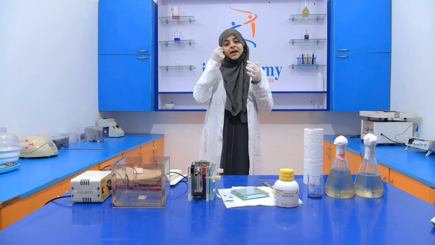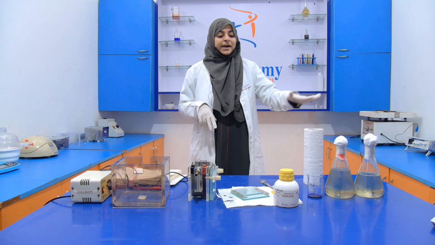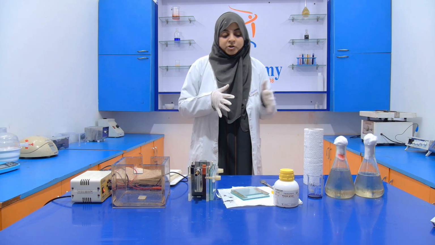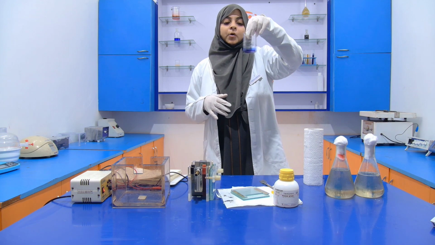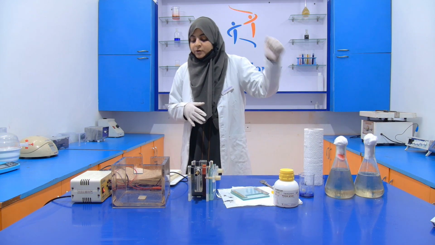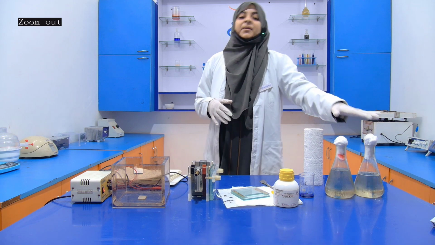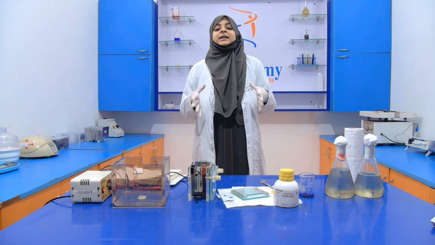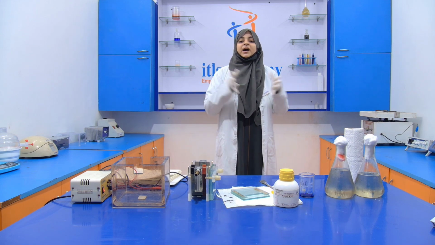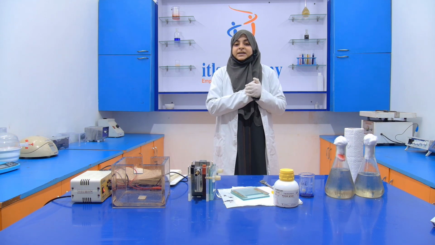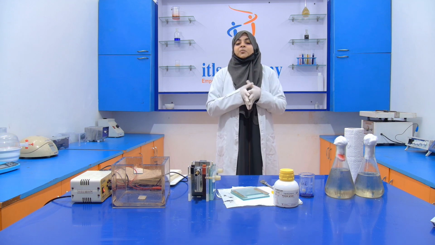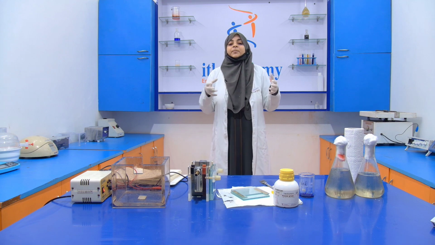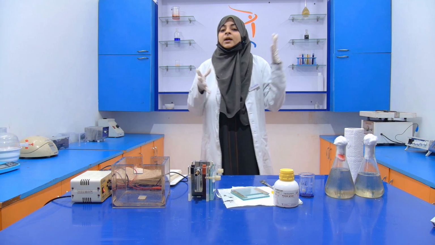Now after that, we need two types of buffer. One is your running buffer. This running buffer goes inside the tank, and another is your sample buffer or loading buffer. First of all, I am going to tell you the composition of the running buffer. The running buffer is prepared according to the capacity of your tank. If the tank is large, then you have to prepare a larger amount of running buffer, and if your tank is smaller, then you have to prepare a smaller amount of running buffer.